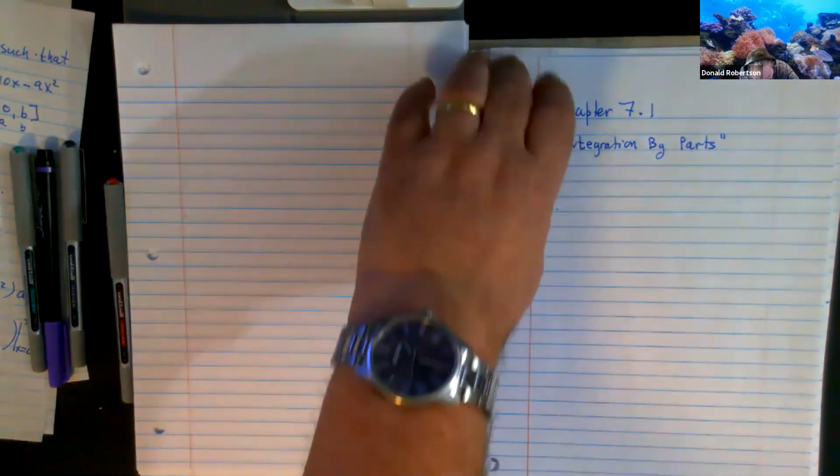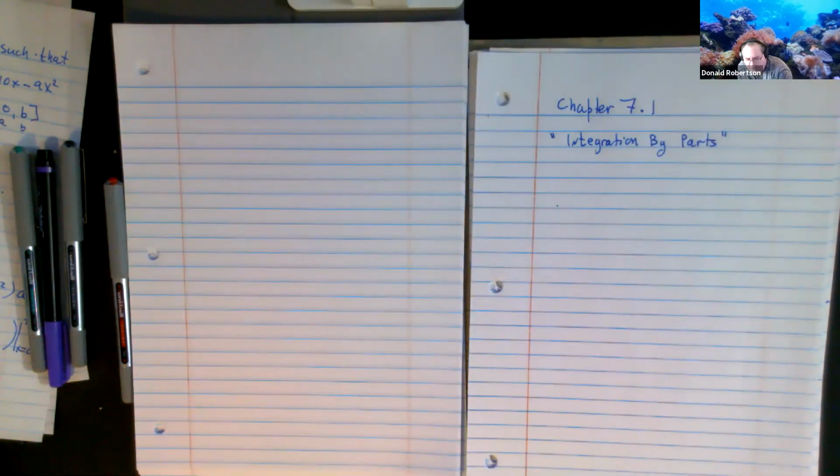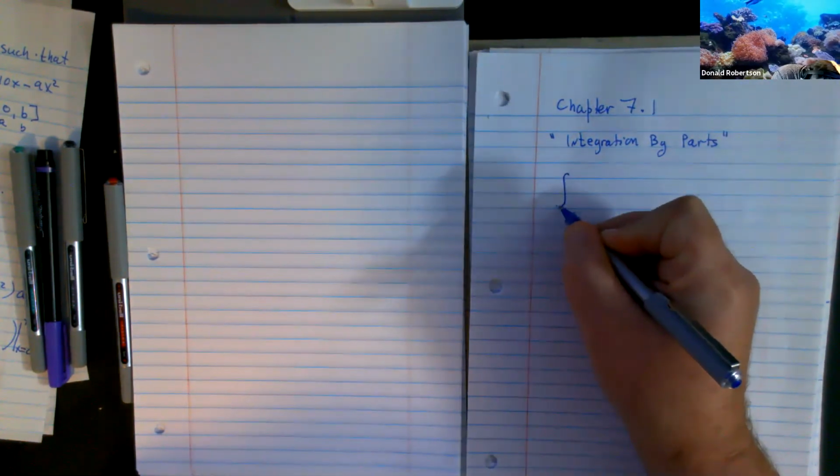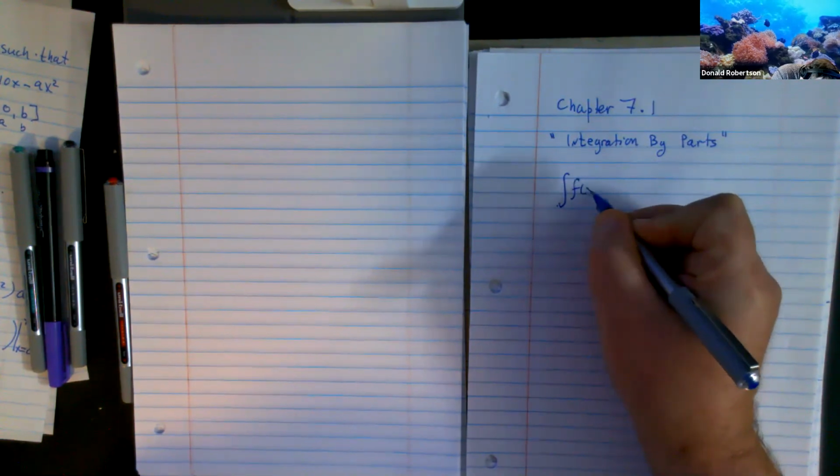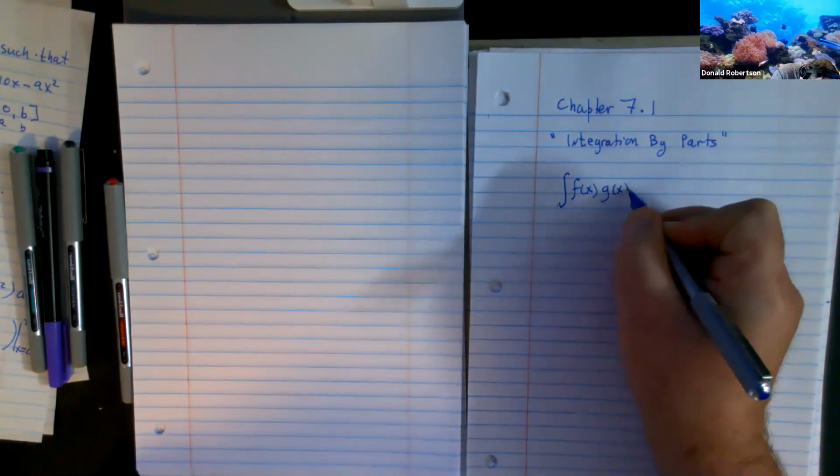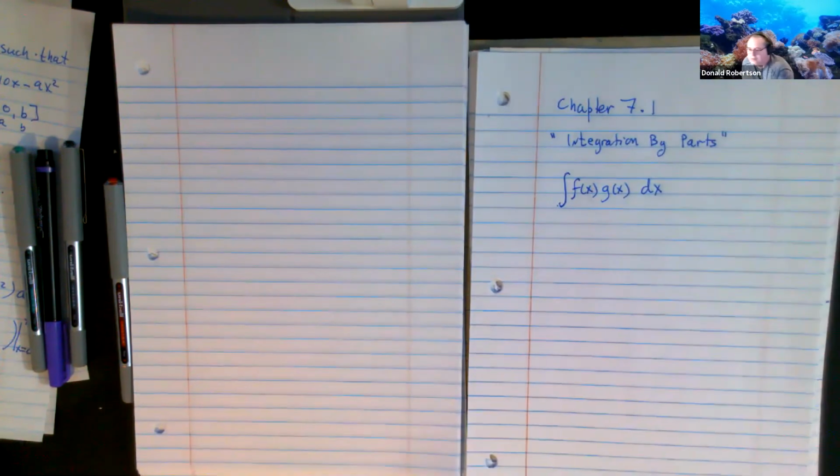What is it like? Closest thing it is to in Calc 1, remember the product rule, which was a technique that allowed us to find the derivative of a function if you thought of it as being an f of x times a g of x, right? That kind of thing. This is kind of the integration version of that. What it allows us to do is find the integral where the thing you want to integrate is really made up of 2 things multiplied together.